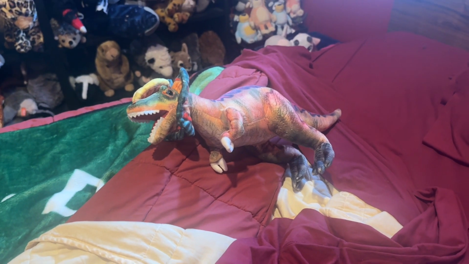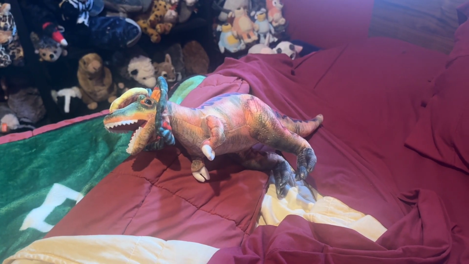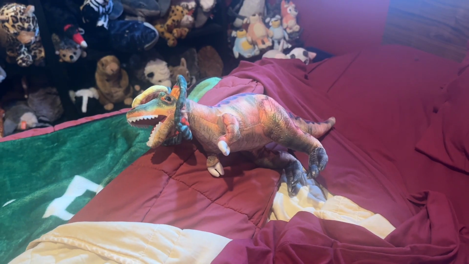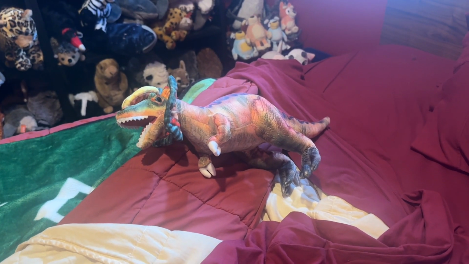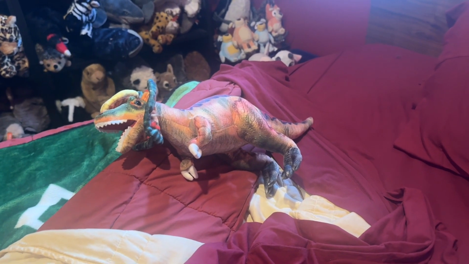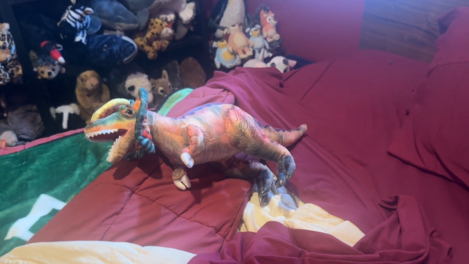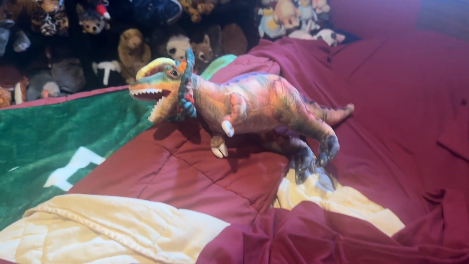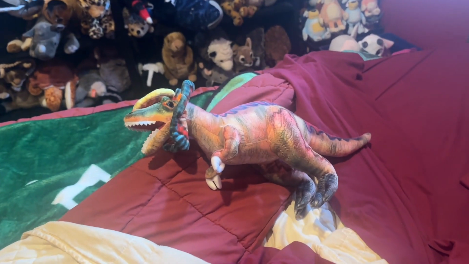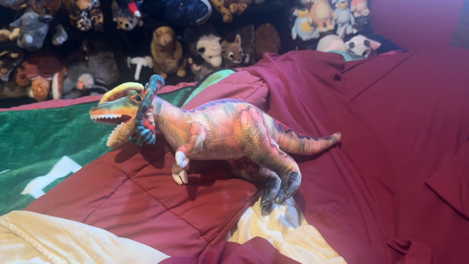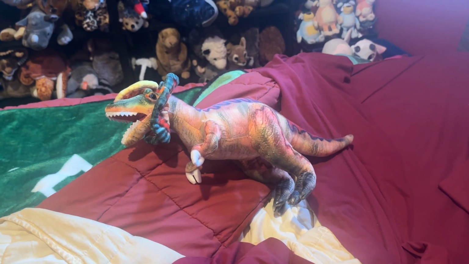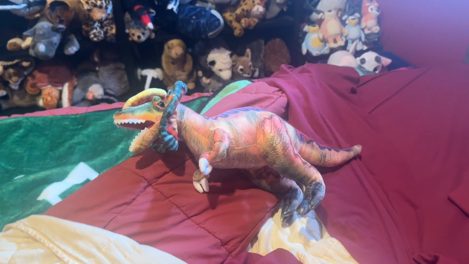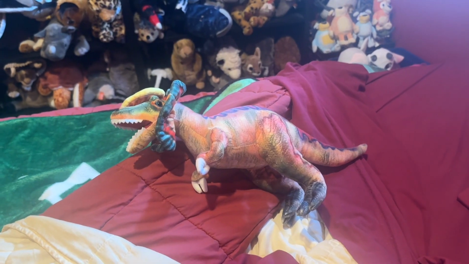Number 6, Bumpy the Ankylosaurus from Jurassic World Camp Cretaceous and Chaos Theory. Okay, so I think Bumpy the Ankylosaurus is one of the most iconic dinosaurs in the franchise, and her blue and yellow color scheme is pretty cool. And I'm pretty sure Bumpy is the most well-known dinosaur from Jurassic World Camp Cretaceous and Chaos Theory.